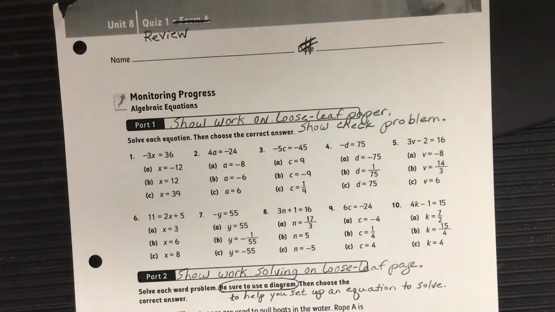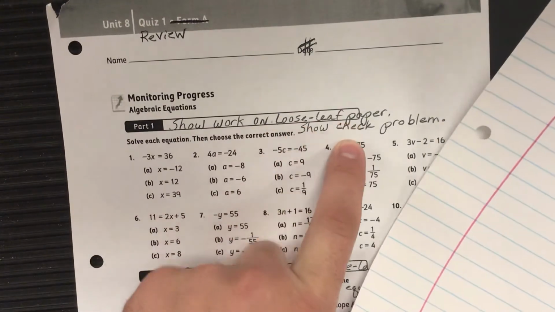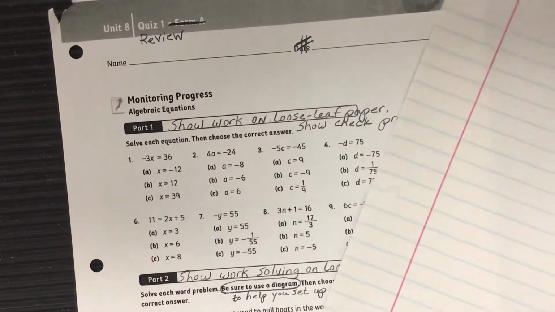So the first question, again, I recommend showing your work. Obviously, it does say show your work on loose leaf paper, and then check the problem as well if you want to make sure you got it right.